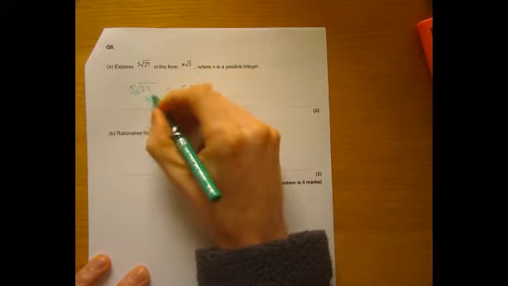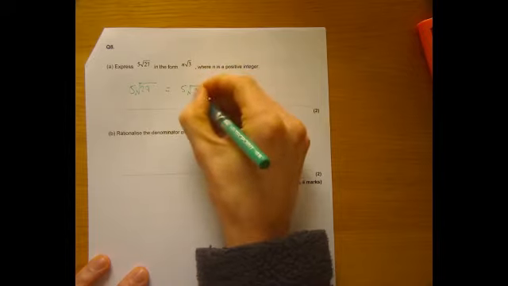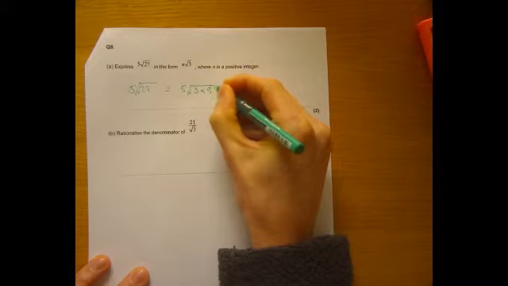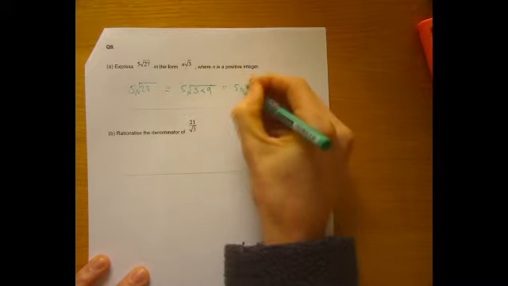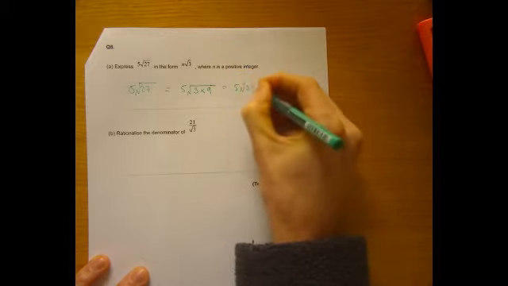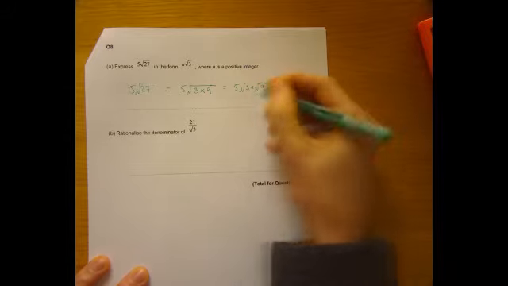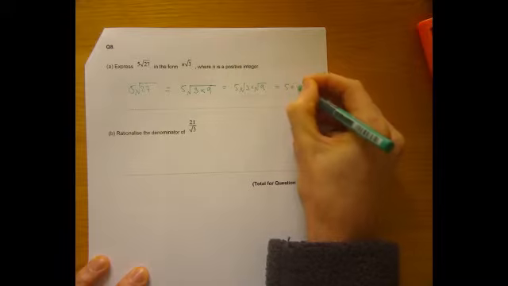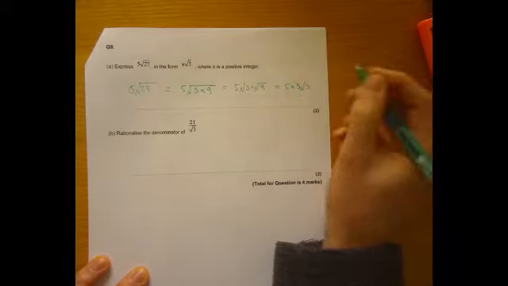Now how can you do 3 times something in there to give you 27? Well, 3 times 9 is 27. So that's the same as 5 times the square root of 3 times the square root of 9. Well, you know what the square root of 9 is. It's 3. So it's 5 times 3 times the square root of 3, which will give you 15 root 3.